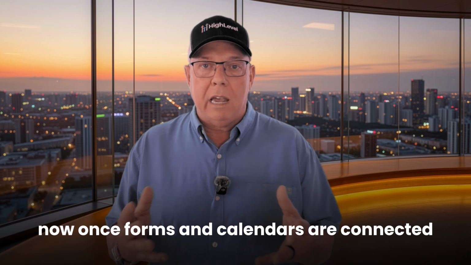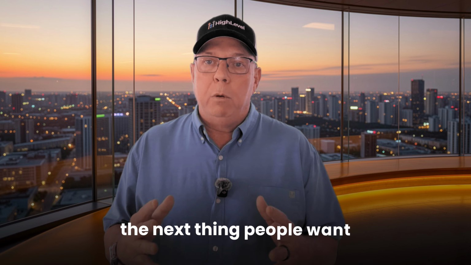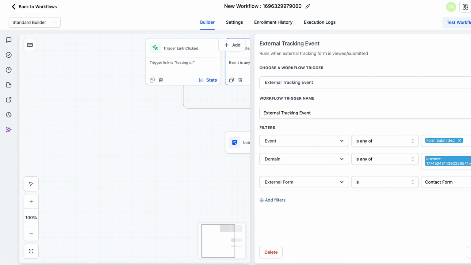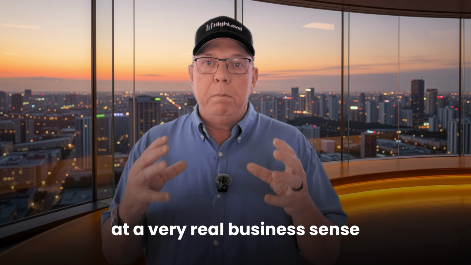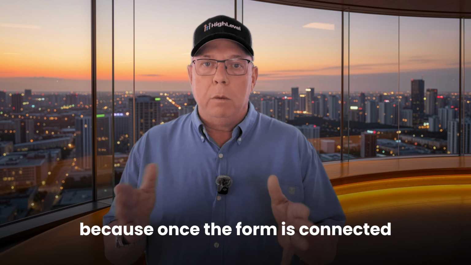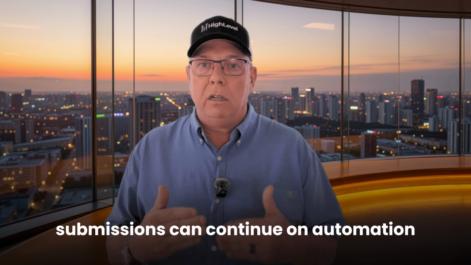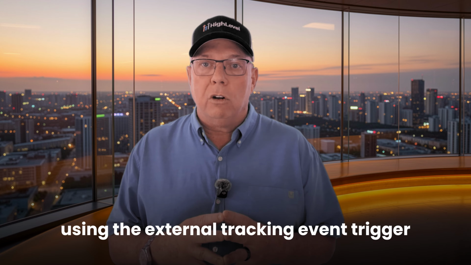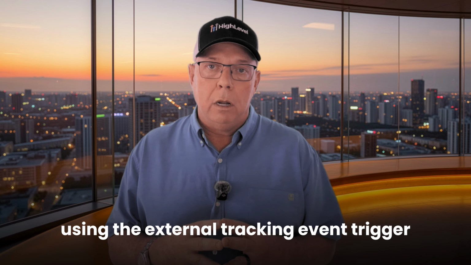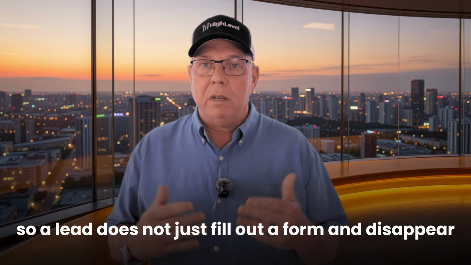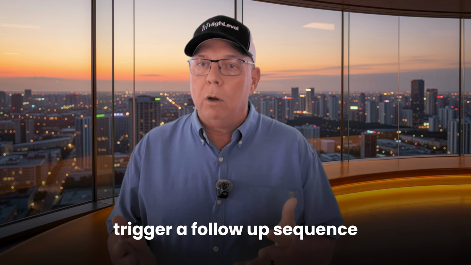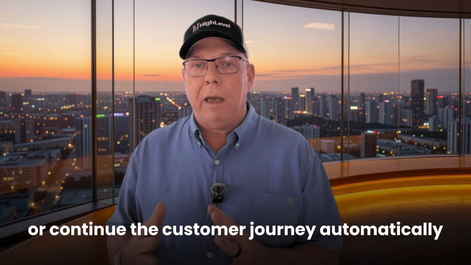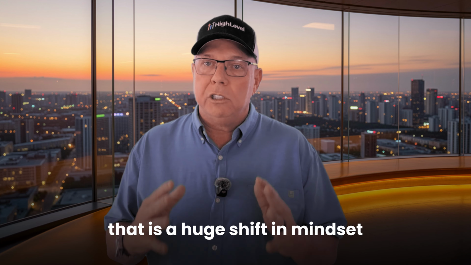Now, once forms and calendars are connected, the next thing people want is to know how workflows fit into this. This is where HighLevel starts feeling powerful in a very real business sense, because once the form is connected, submissions can continue on automation using the external tracking event trigger. So a lead does not just fill out a form and disappear. You can route that submission into a workflow, trigger a follow-up sequence, notify a team member, or continue the customer journey automatically on autopilot. That is a huge shift in mindset.